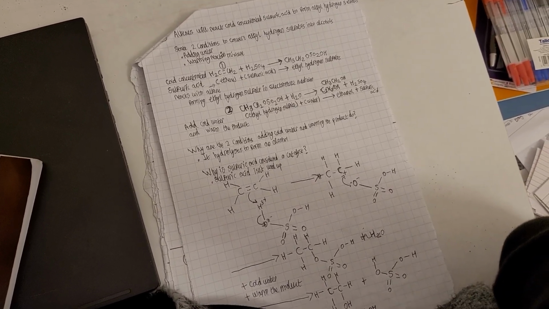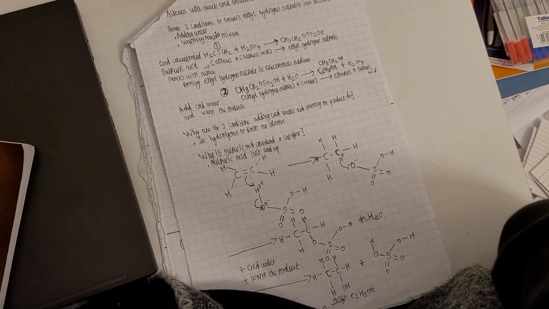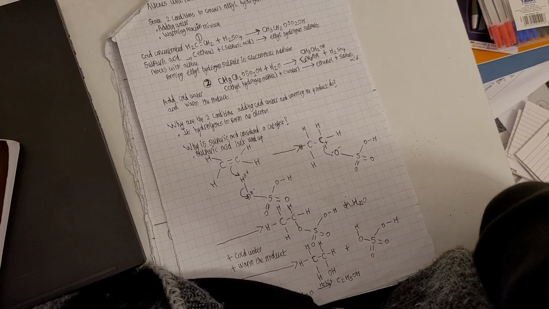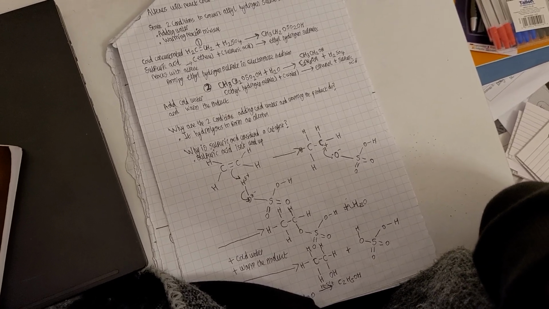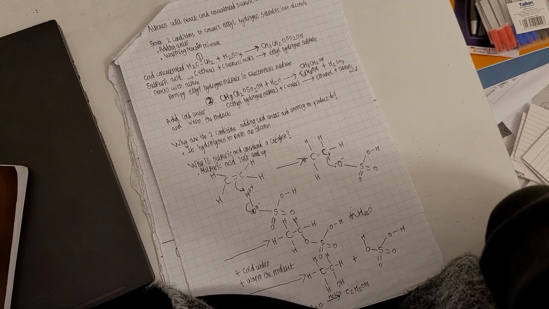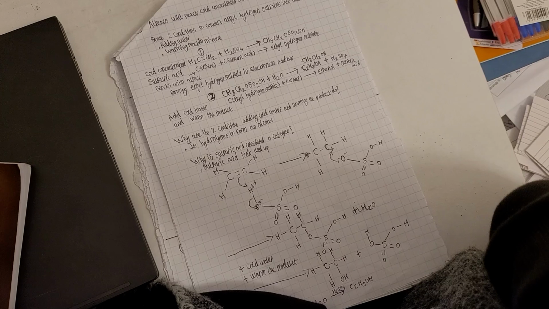So we have ethene plus H2SO4 forming ethyl hydrogen sulfate, an alkyl hydrogen sulfate. Cold concentrated sulfuric acid reacts with the alkene, forming ethyl hydrogen sulfate in electrophilic addition. Then you have your ethyl hydrogen sulfate plus water, and we warm the reaction mixture, and we form ethanol, an alcohol, plus H2SO4, sulfuric acid.